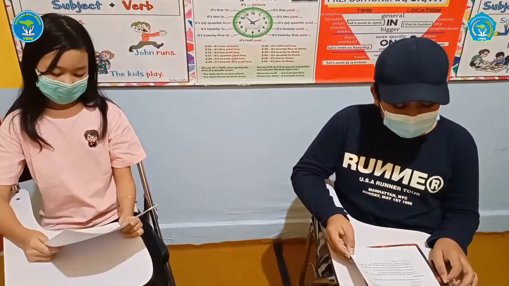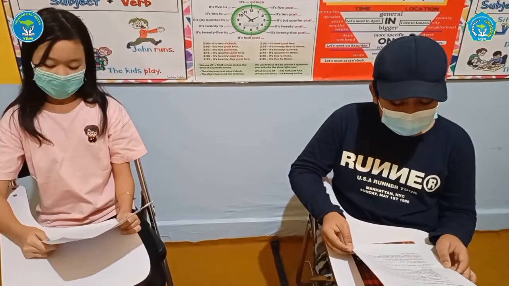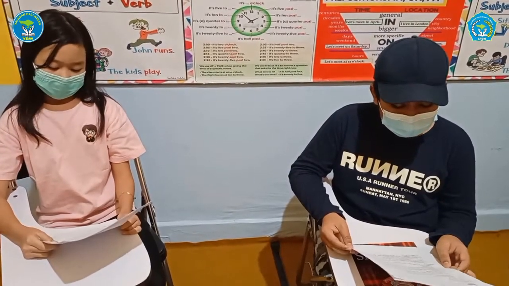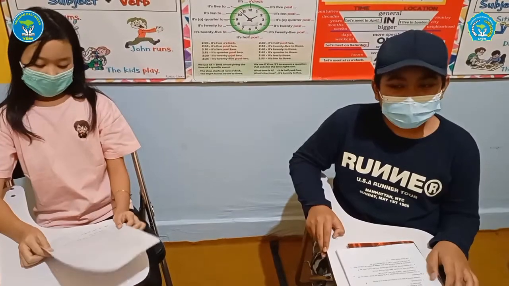Fourth, use adverbs to express detail the time, place, manner, etc. For example, crack the egg into the bowl. And finally, but not least, use simple present tense. That's all about procedure text.